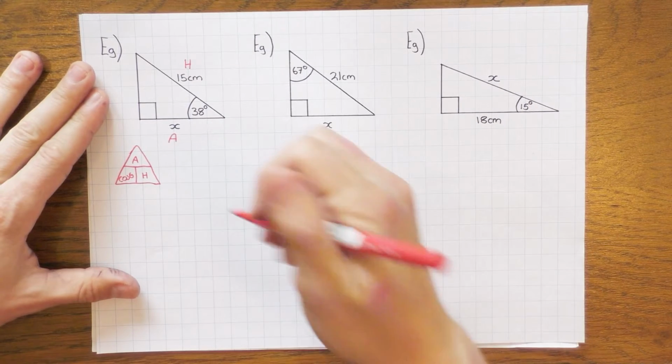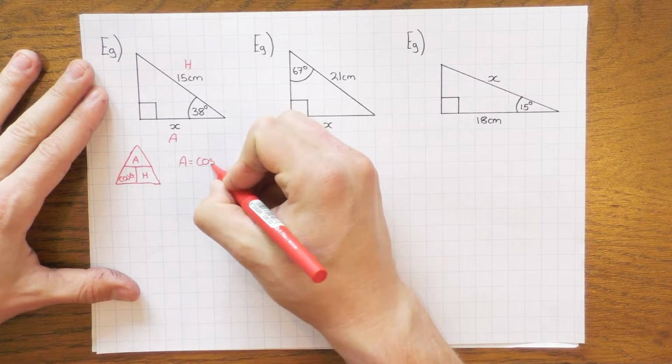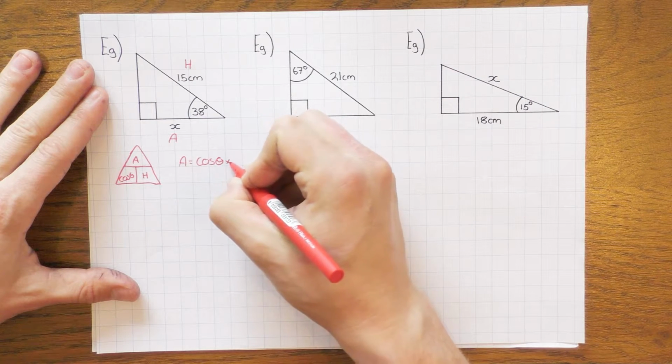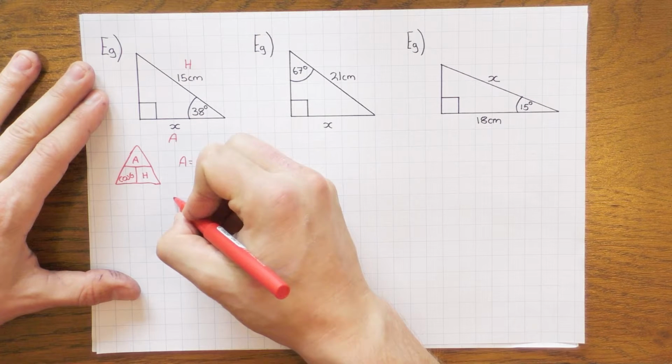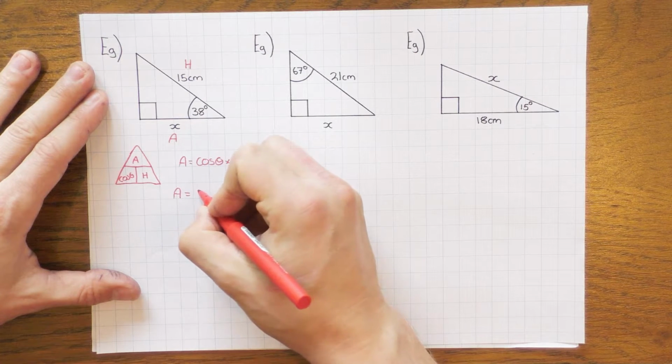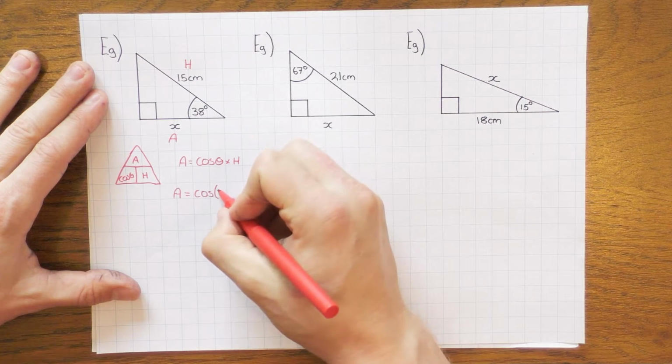So I'm just going to write that out as well. So the adjacent equals cos theta times by the hypotenuse. It just tells you what your calculation is. So now we can substitute in the values. Well, cos is obviously just cos. Theta, remember, is the angle, which is 38.